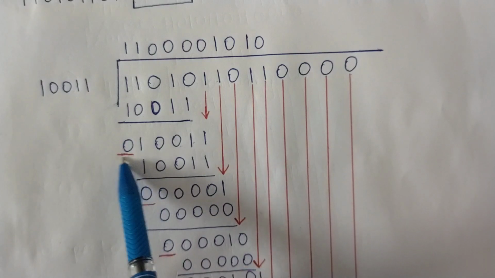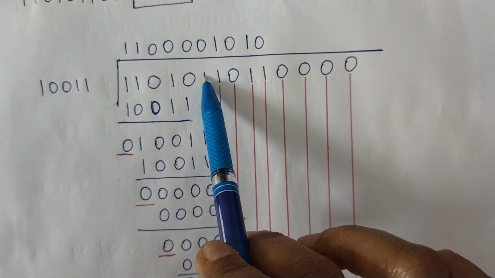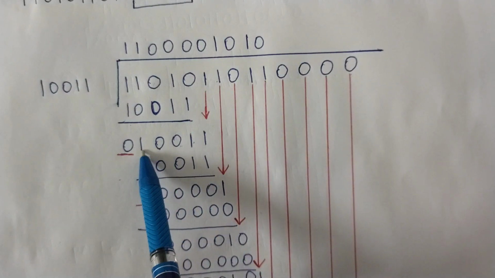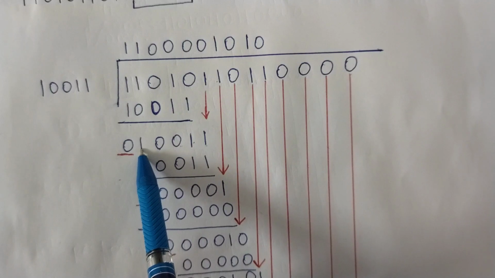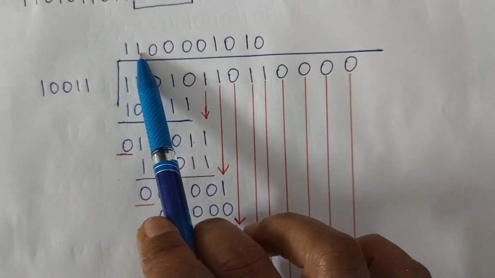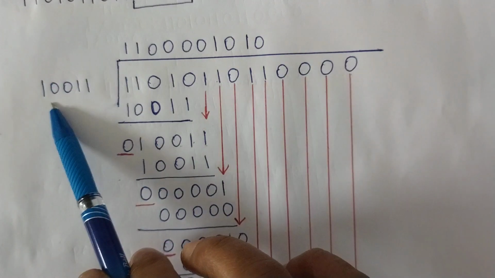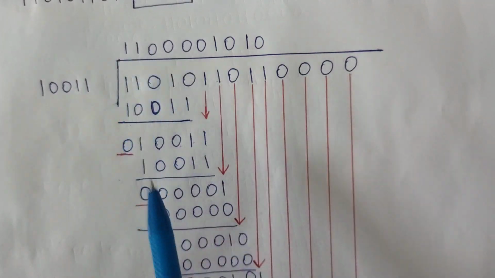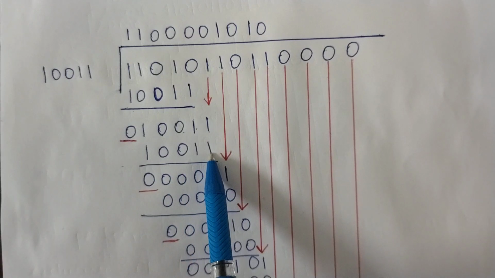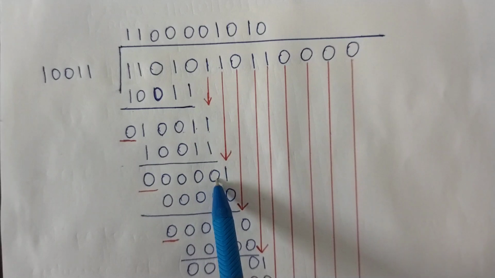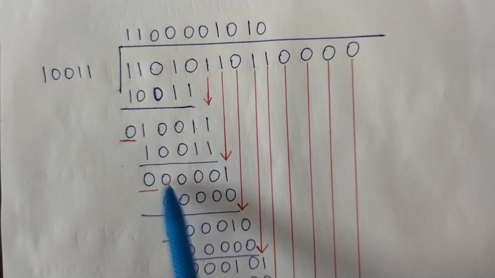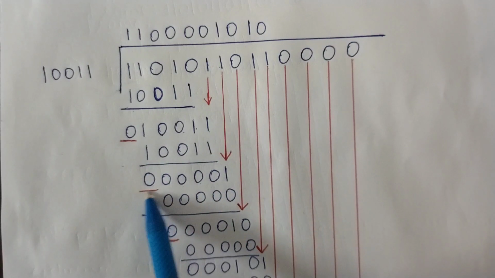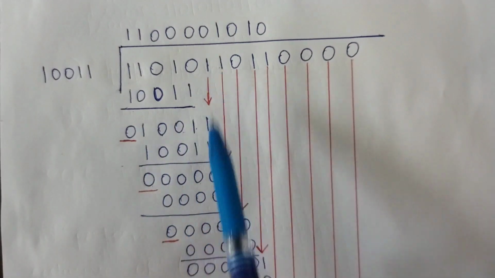We will discard this bit and we will bring this bit down. So now it becomes 1 0 0 1 1. So again the most significant bit is 1 here, so we will multiply the divisor by 1 to get a 1 here. Now when we multiply 1 0 0 1 1 with a 1, we get 1 0 0 1 1 here. Now again performing the exclusive OR operation, 1 and 1 gives you a 0, again 1 and 1 gives you a 0, 0 and 0 gives 0, 0 and 0 again gives 0, and 1 and 1 gives a 0. Again I discard this bit and I bring this bit down.